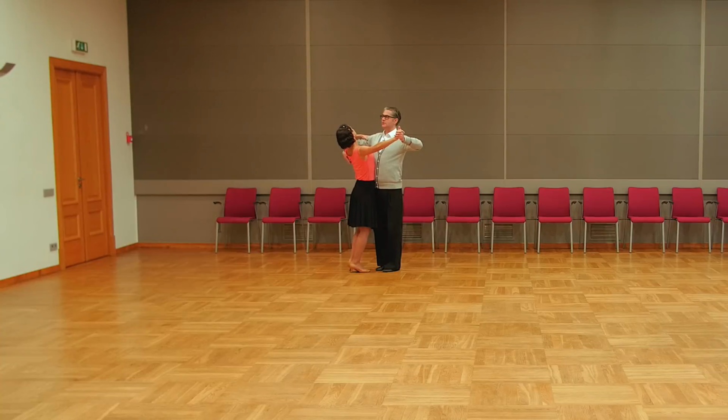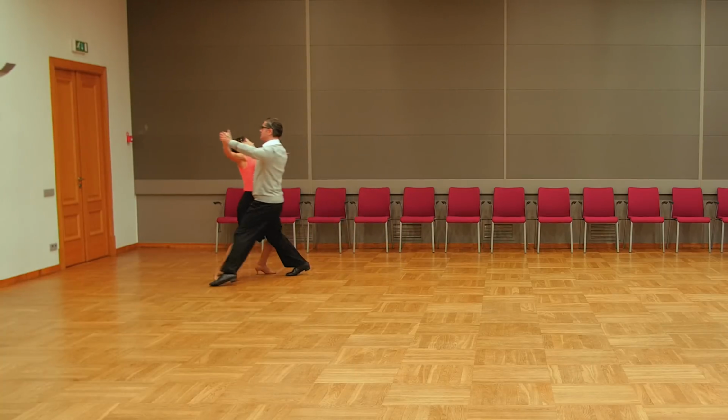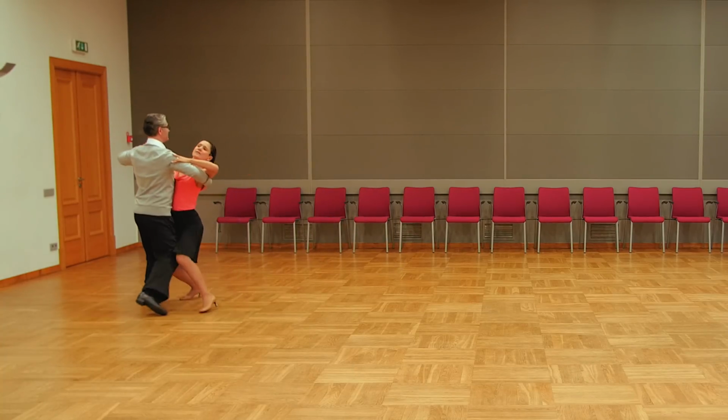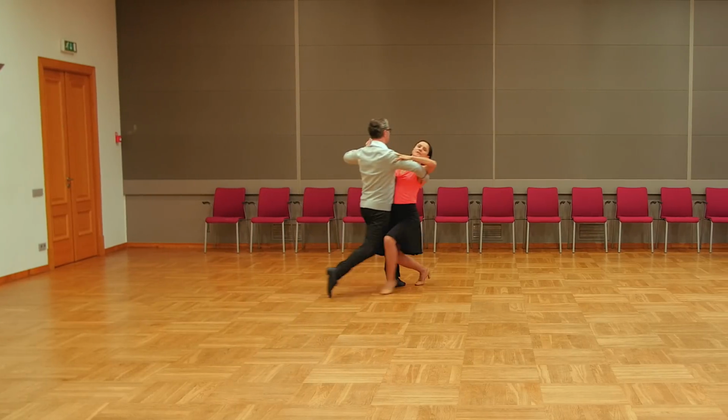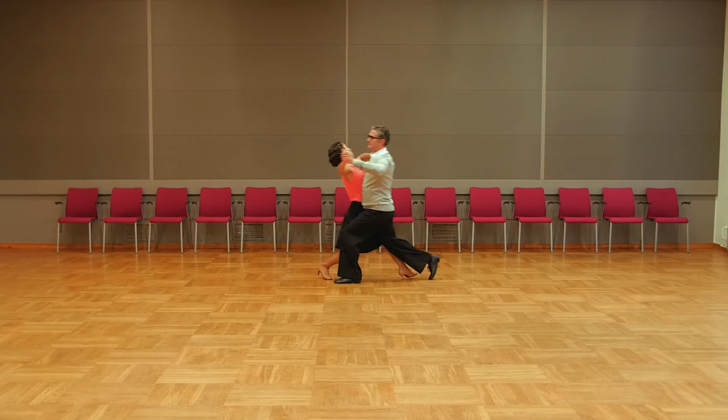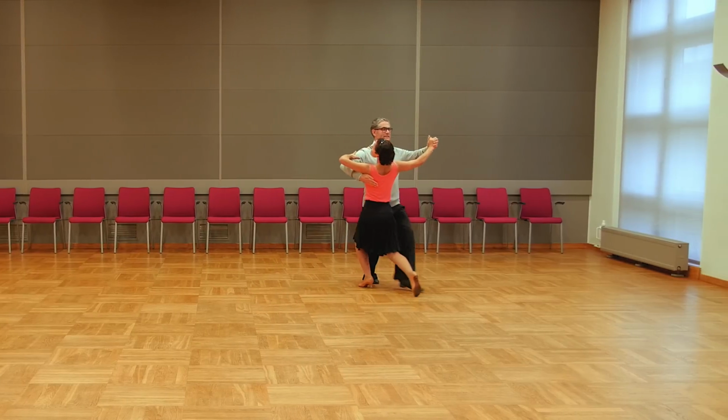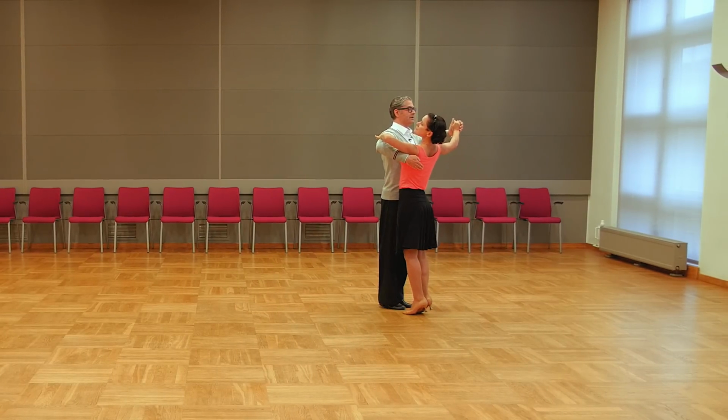1, 2, 3. Central position, central and finish.